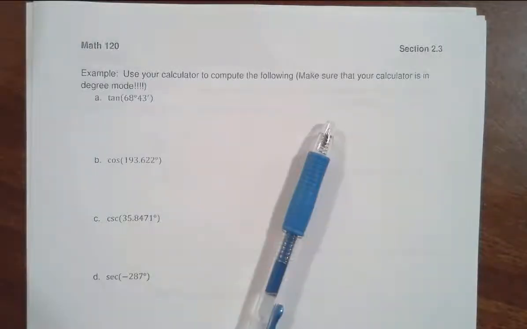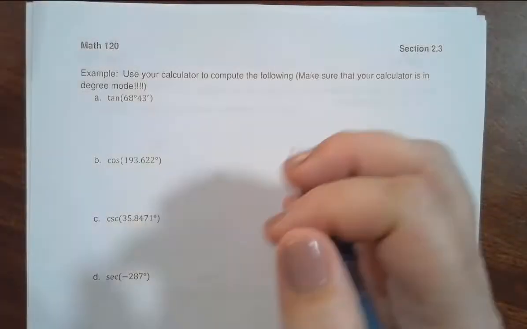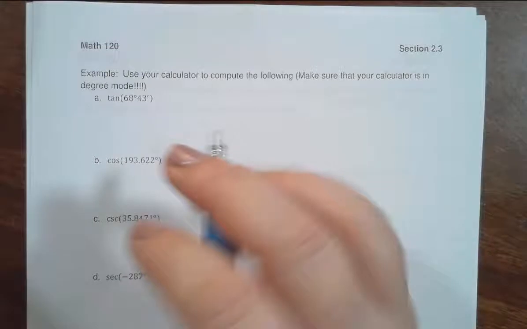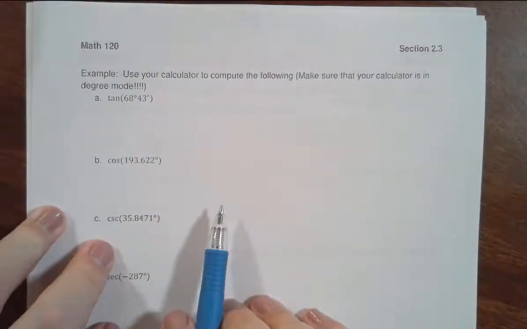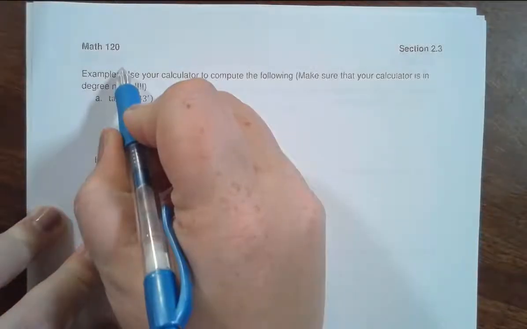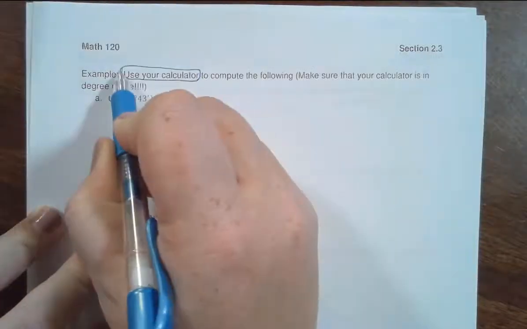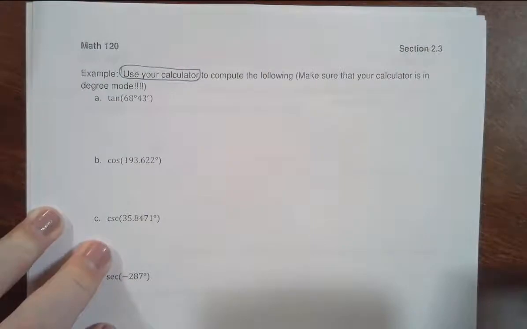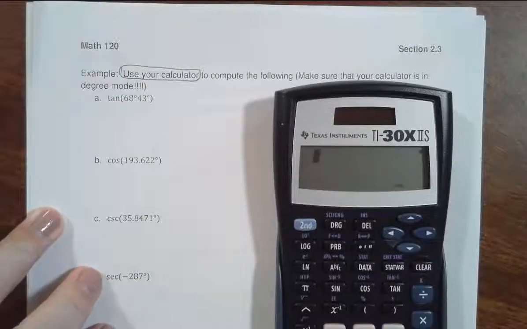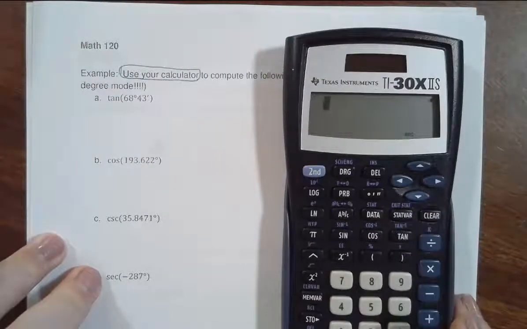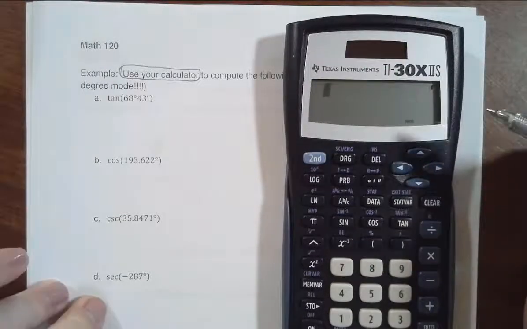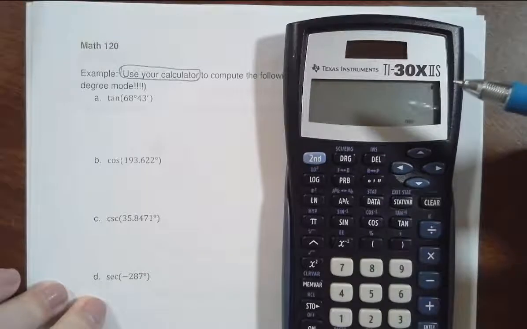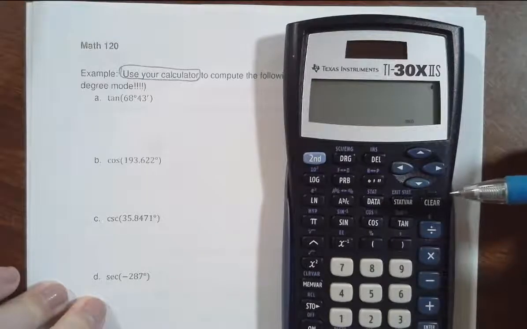All right, we're going to go ahead and get started with section 2.3, which is all about approximating these trig functions. So we are going to use our calculator. So you are going to need your calculator for this section. This is the calculator I'm going to demonstrate on. Yours should be similar, okay? Remember, you cannot use a graphing calculator for this section. You can use any kind of scientific calculator, which looks pretty similar to this without graphing capabilities.